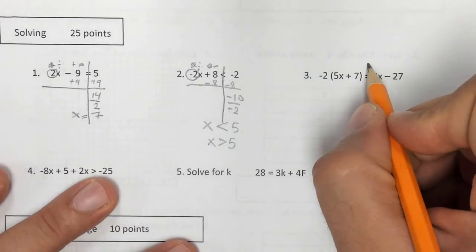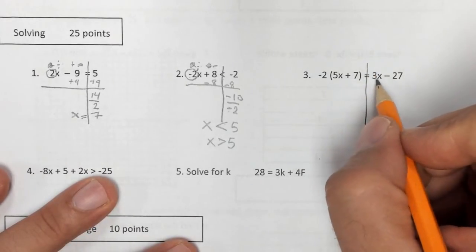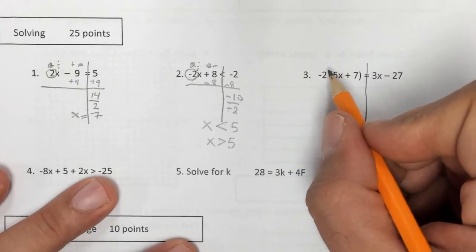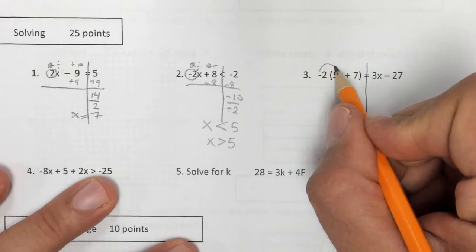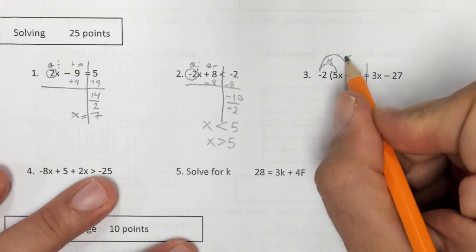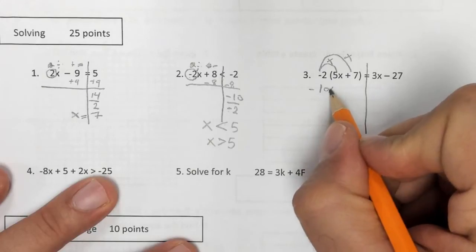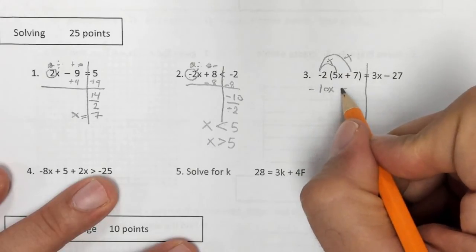This is the same concept right here, except on this side, when we first started looking for the x, we notice that there's parentheses. You always want to handle the parentheses first. Parentheses means multiplication. So we're going to go ahead and multiply. Negative 2 times 5 is negative 10x. And negative 2 times 7 is negative 14.